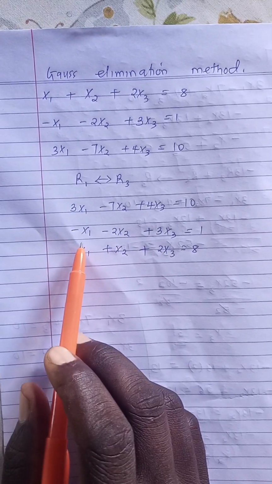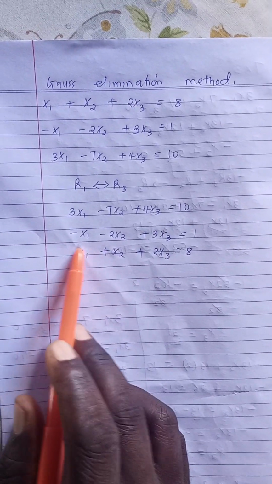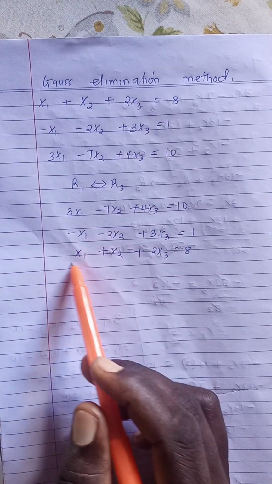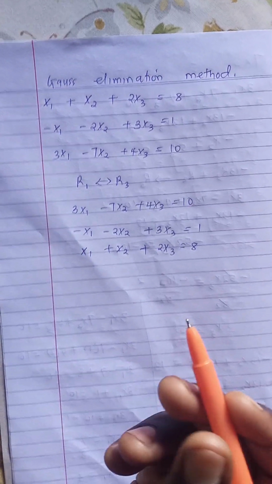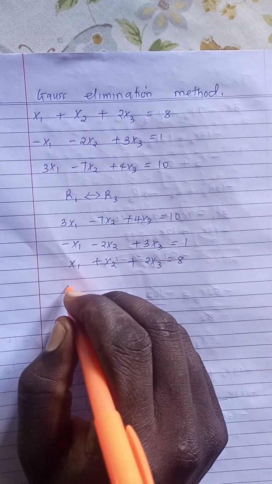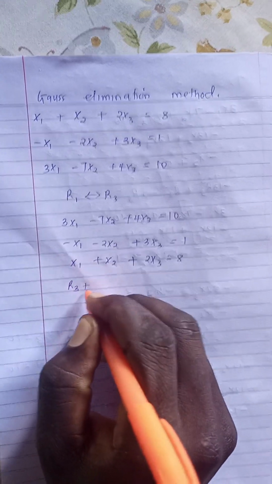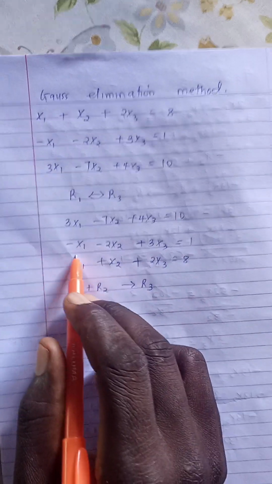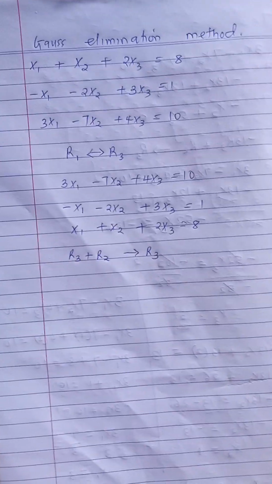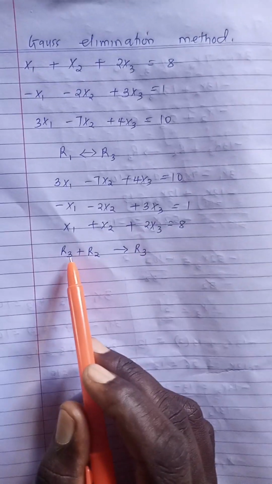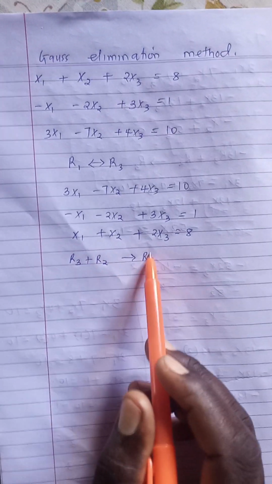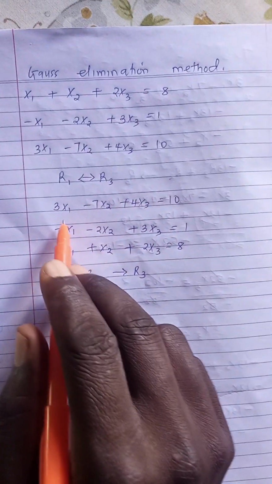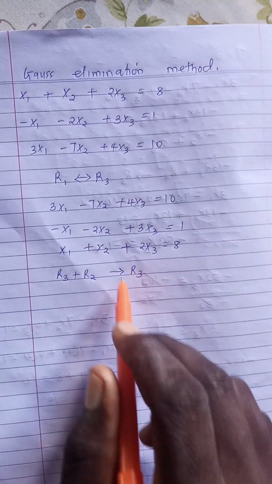That is, let me try to ensure that I eliminate x1. This is the Gauss elimination method, remember. So I want to eliminate x1. And for me to eliminate x1, I will have to say row 3 plus row 2. I am replacing row 3 because I want to eliminate x1 in row 3. Therefore, I will have to say R1 plus R2 so that I get my new R3. So let me have my R1, this is R1, this is R2. Then I am having a new R3.